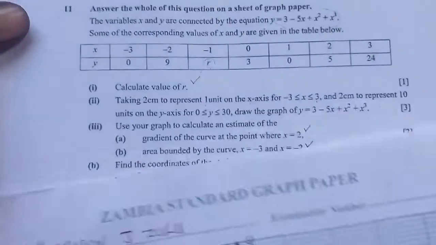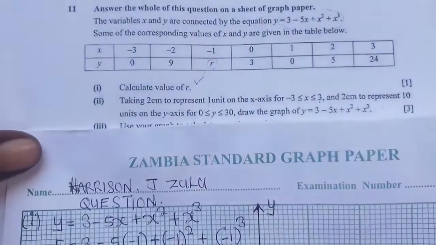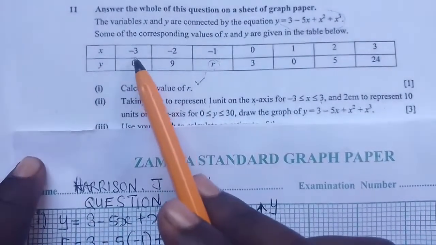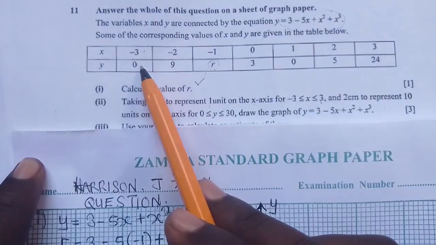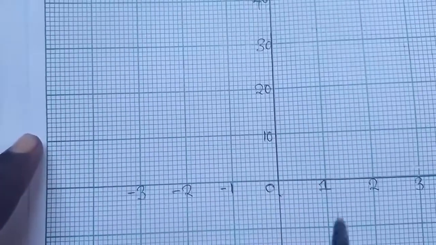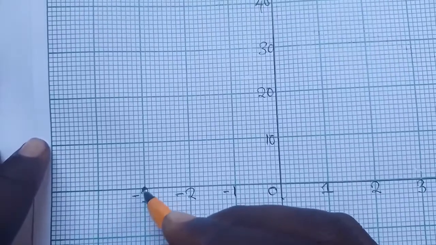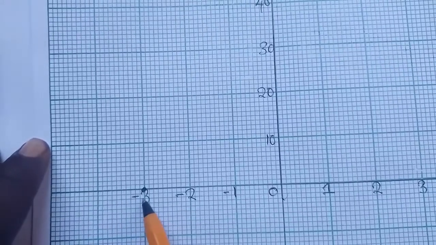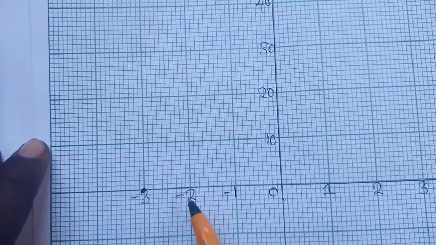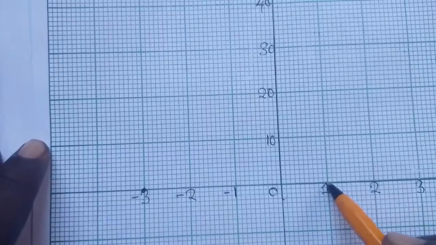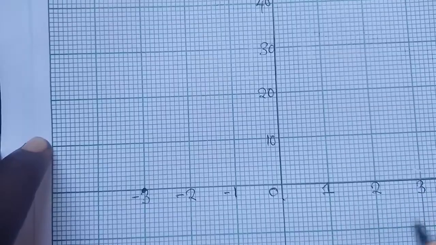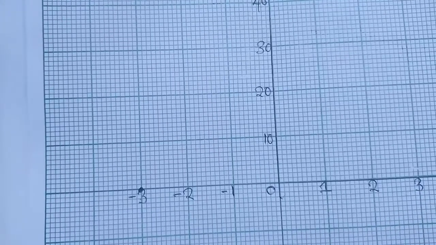So now we plot these coordinates here. These are simple things. The first coordinate is what? -3, 0. Where is -3, 0? It is just here. Have you seen? This is -3, 0. So -2, 0. It is just here. 1, 0. It is just here. 2, 0. Just put a coordinate there. 3, 0. You put a point there. This is what you are supposed to do.